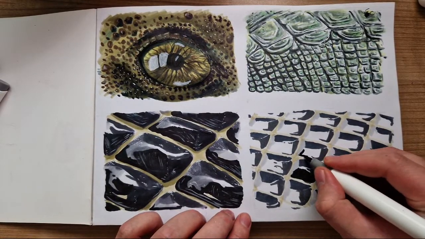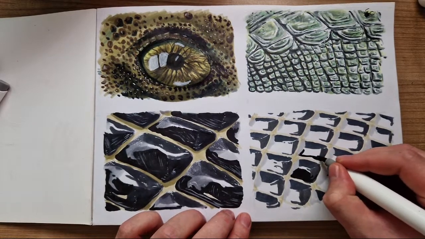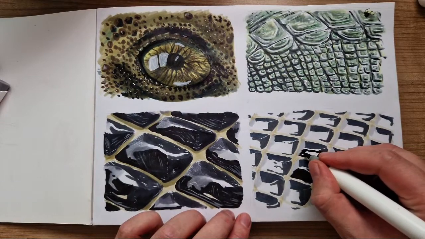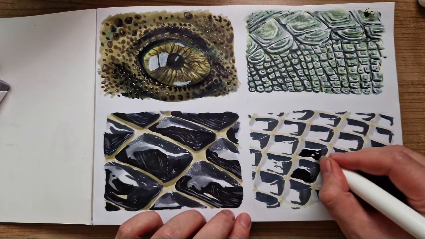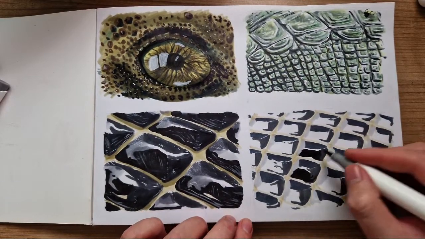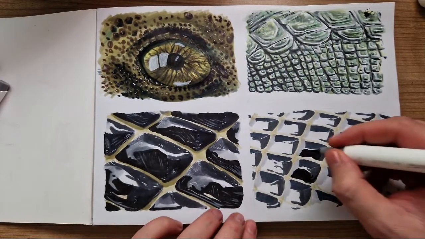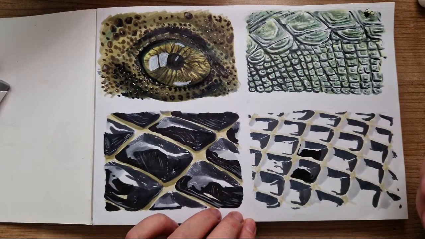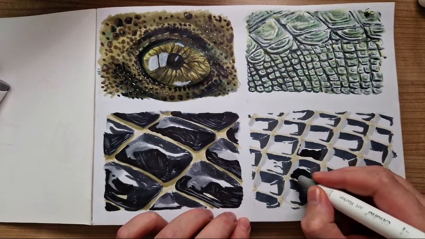Especially if you only have one scale colored in yet. And I want to make a little bit of an extra little dark edge over there and over here as well.